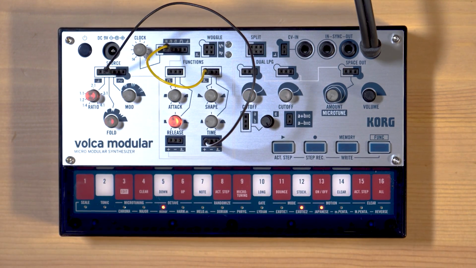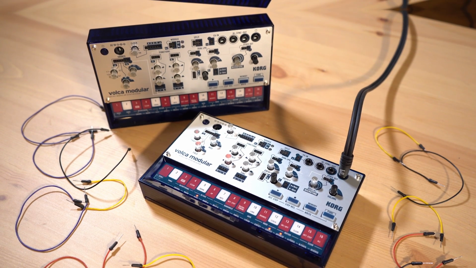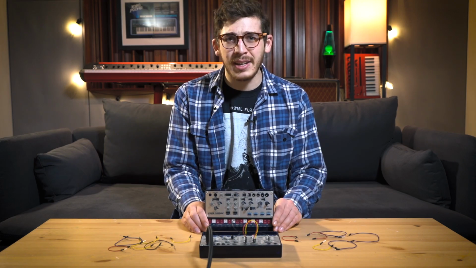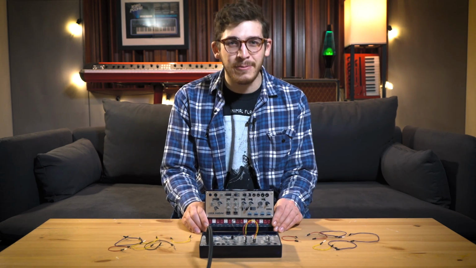So that's the sequencer and tuning functions of Volca Modular. And that ends our how-to series. But remember, there's always new patches to try, and there's always new signal paths, and there are no wrong answers. So keep trying new things, and you might come out with something cool and unexpected. Enjoy Volca Modular.